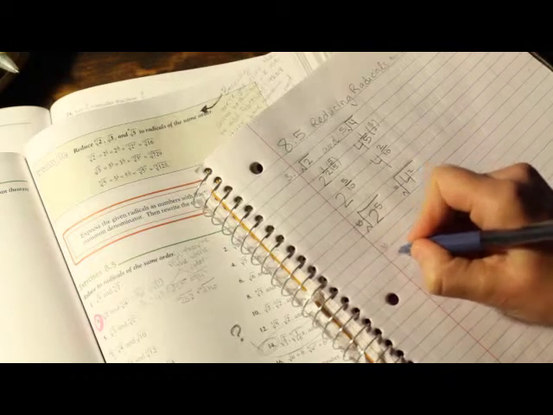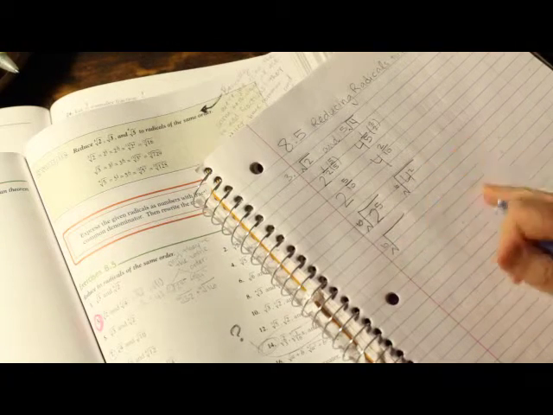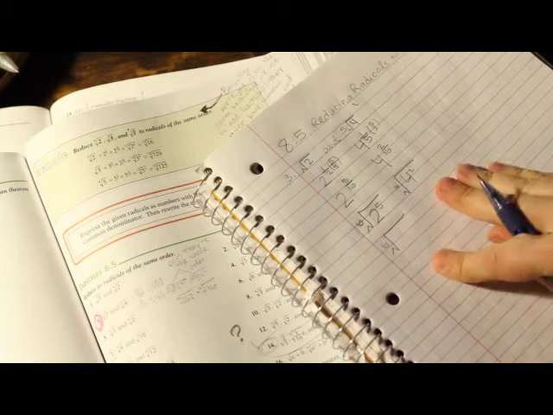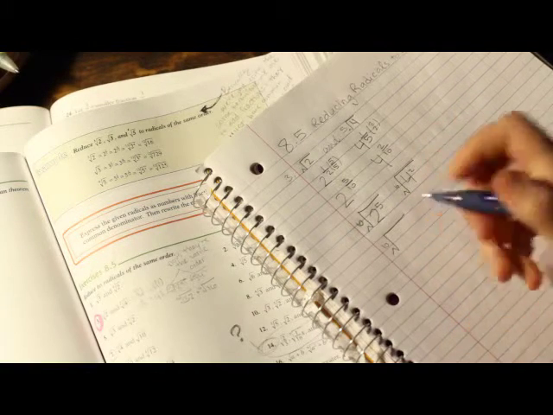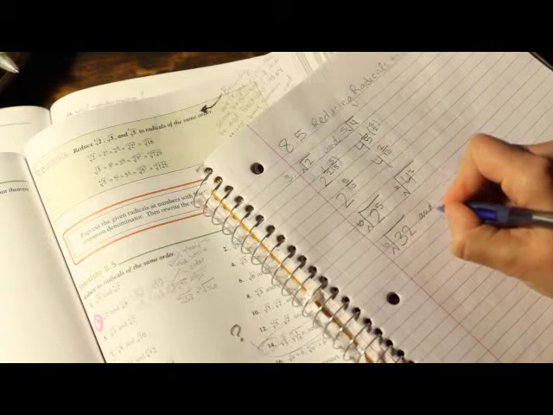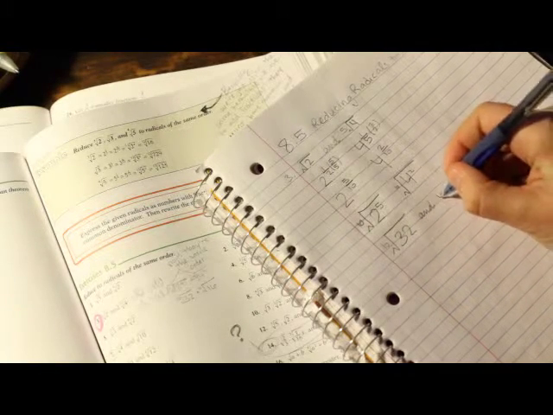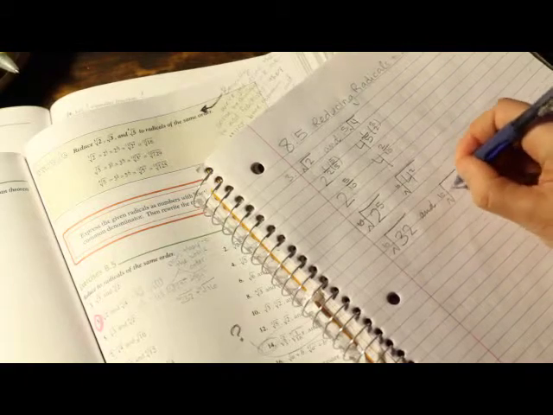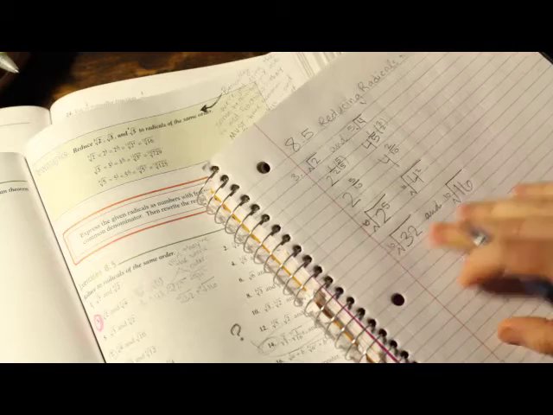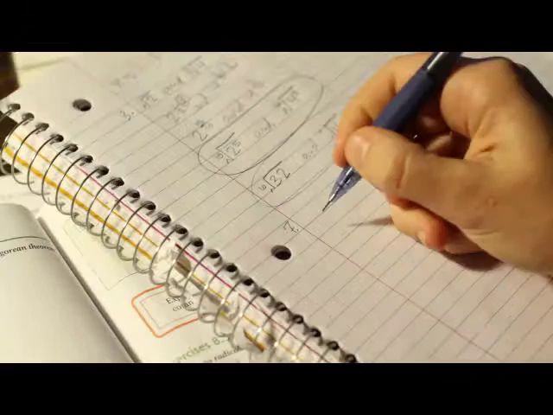So 2 to the 5th is 2 times 2 is 4, times 2 is 8, times 2 is 16, times 2 is 32. So we got the 10th root of 32, and the 10th root of 4 squared is 16. And that is your answer. That is how we reduce them to the same order.